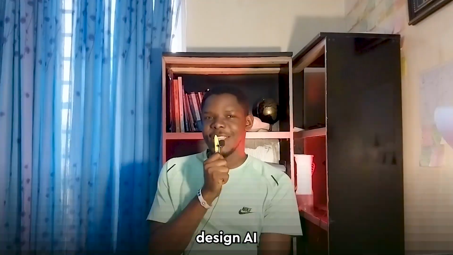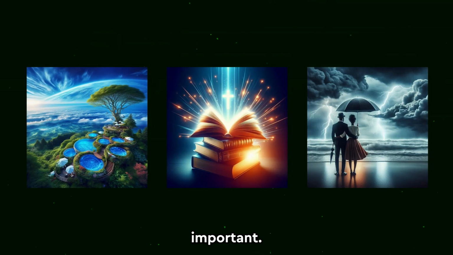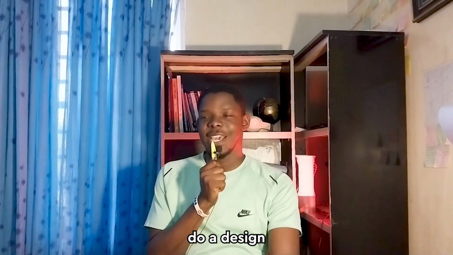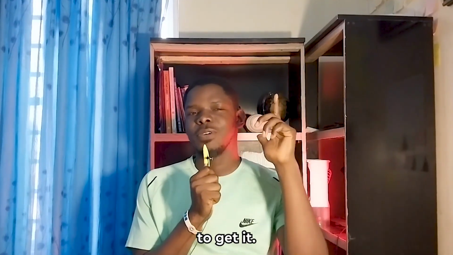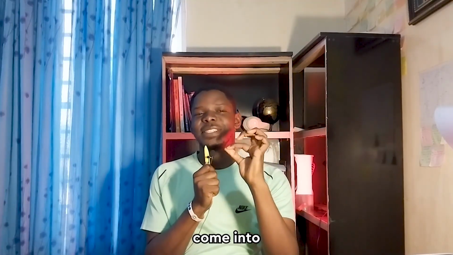When it comes to graphic design, AI images are very, very important. Let's say you are looking to do a design and you have this kind of imagery you want to portray in mind, but you're not able to get it. This is where AI images come into play.